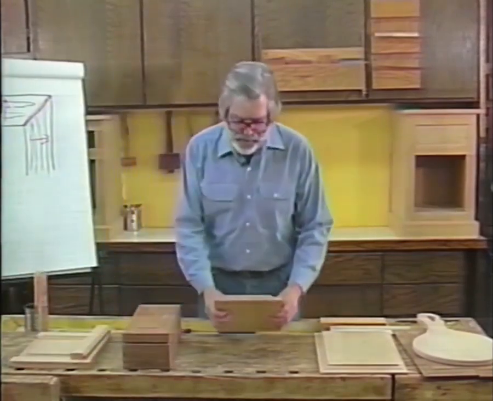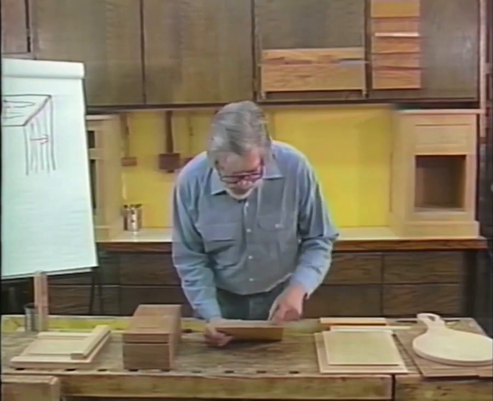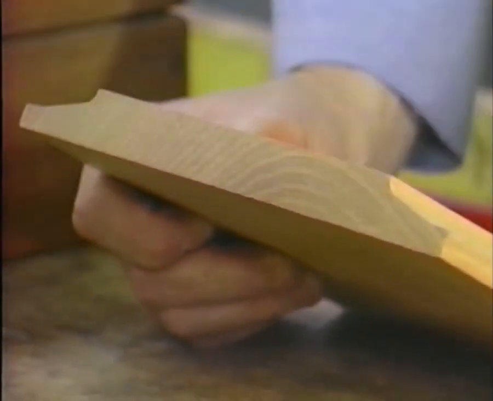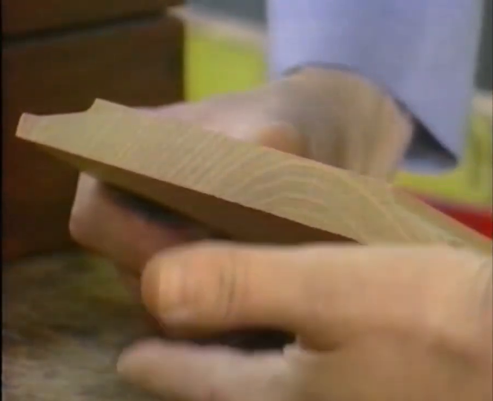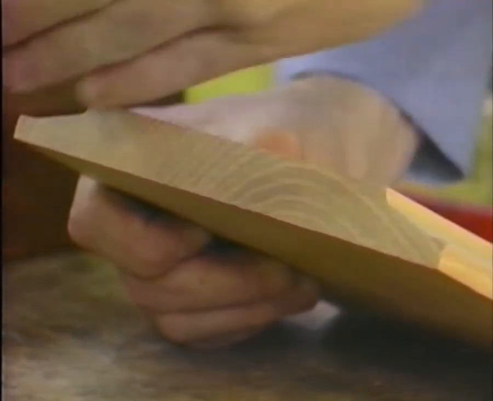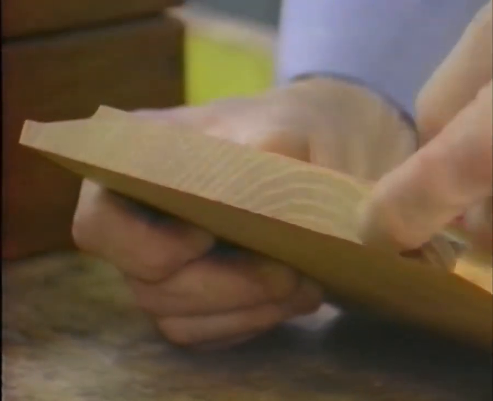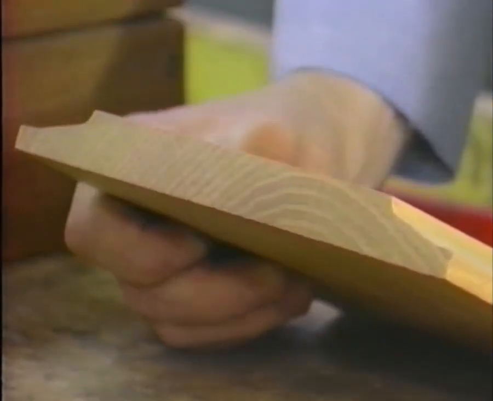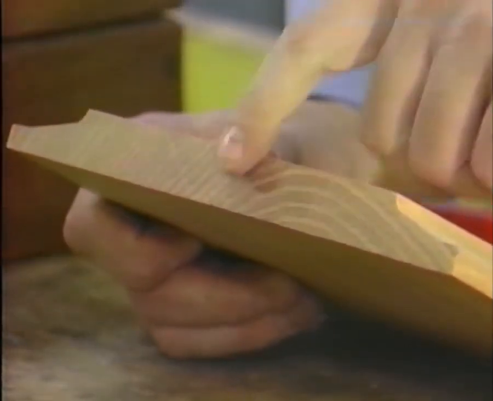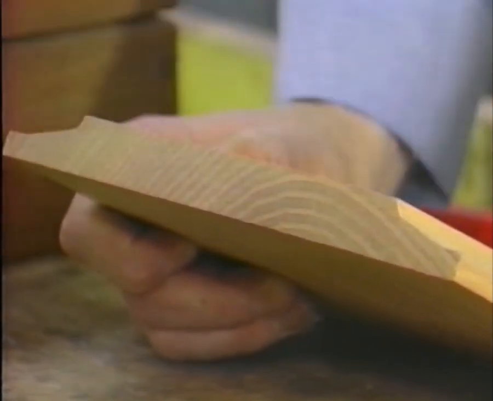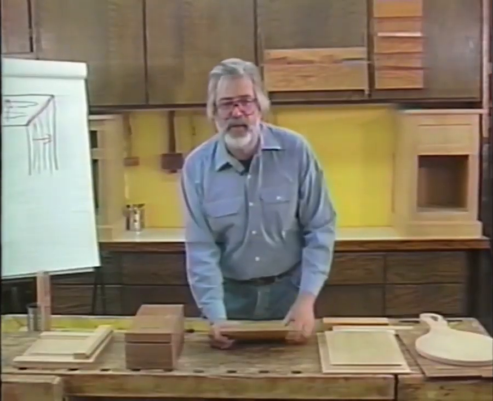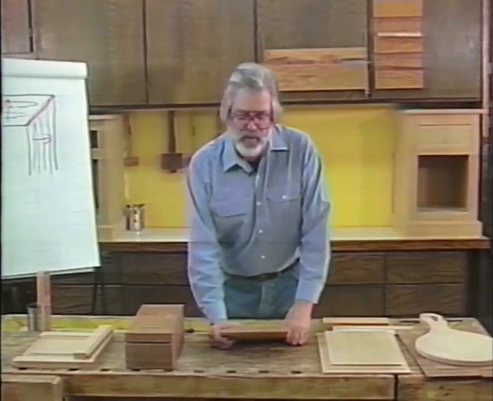As we look at this panel, notice that the tangential area over here is much greater than it is over here. So we've actually got two cases in here. This was cut out of closer to the center of the tree and further out. So this is a combination of a rift or almost quarter sawn and a flat sawn. If we selected this and cut it here and used a number of these pieces, we'd have less movement. But this is about half of what it'd be if this was a totally flat sawn board. Each board has its own story. It tells it in the end grain as you look at it, and that's an important thing to do.